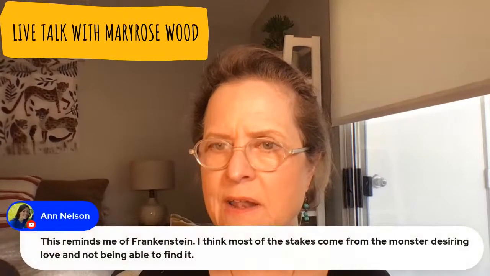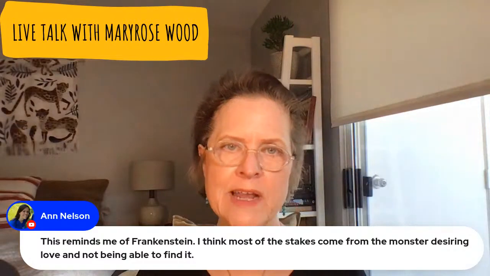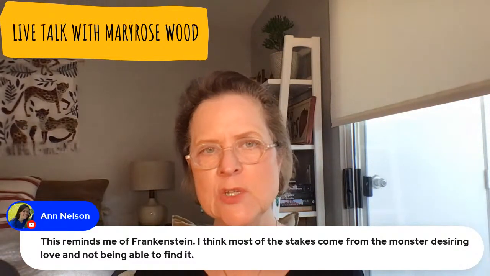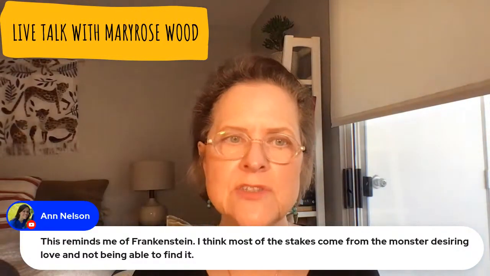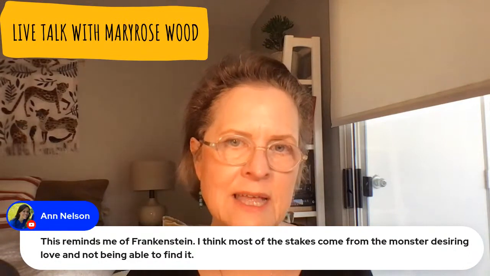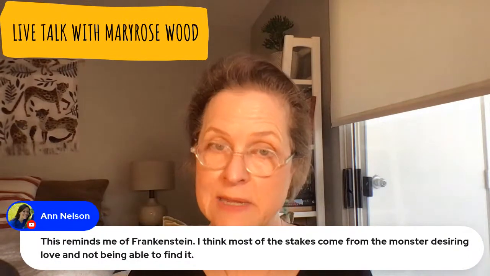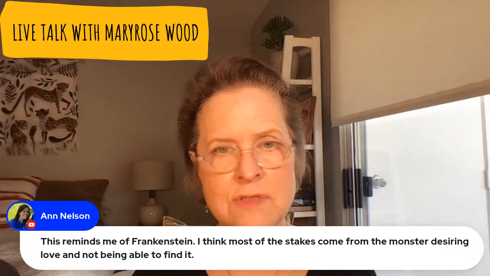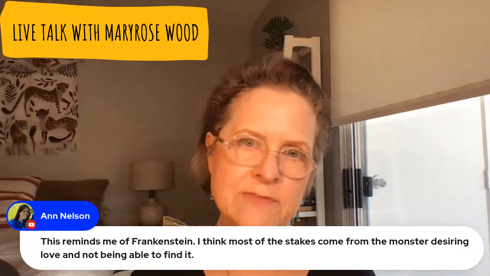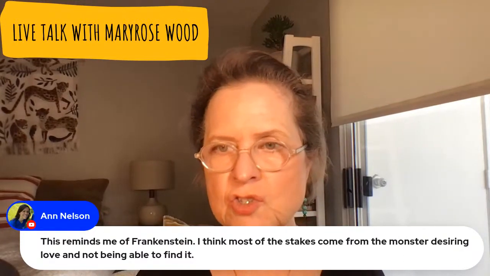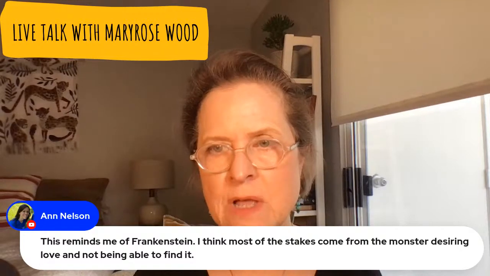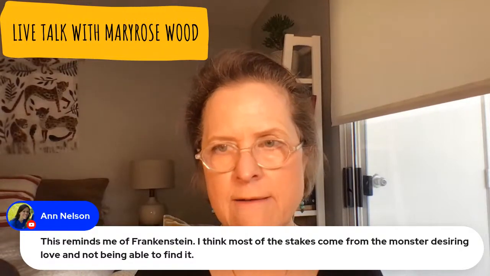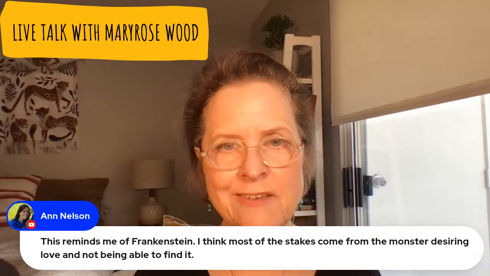Anne brings up another wonderful example, Frankenstein by Mary Shelley. And as she says quite rightly, the stakes come from the monster desiring love and not being able to find it. How true that is when people are deprived of love. This is truly often at the root of a lot of what ends up looking like villainy on the page.